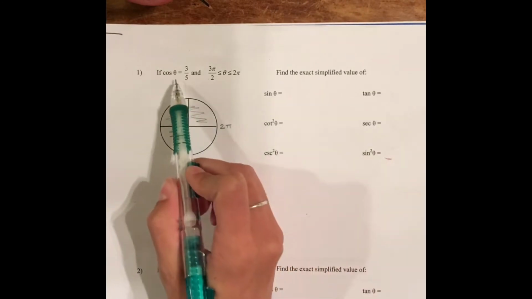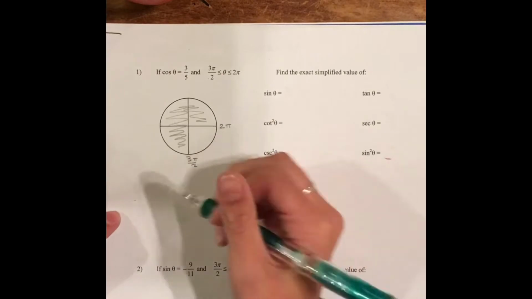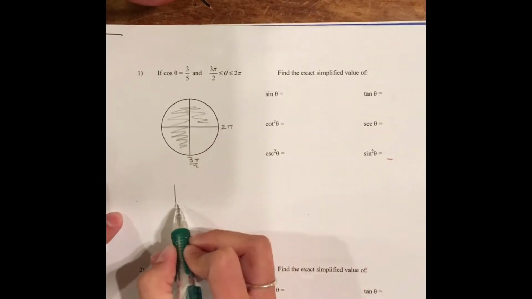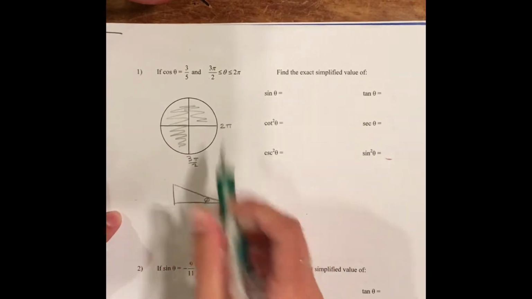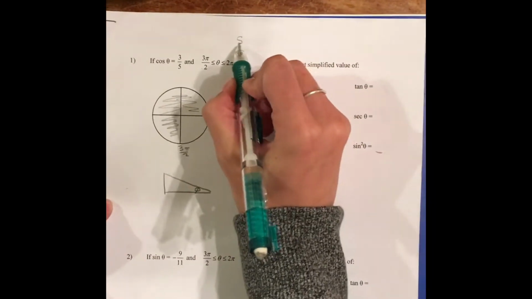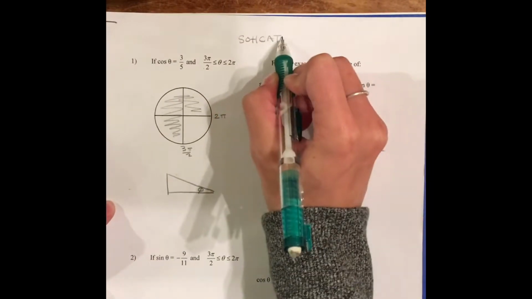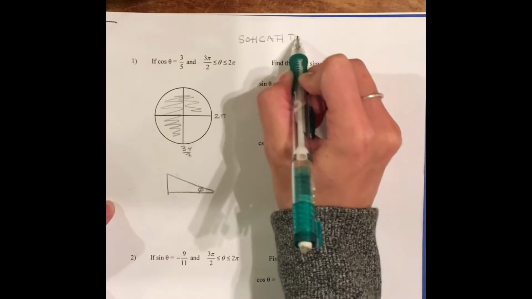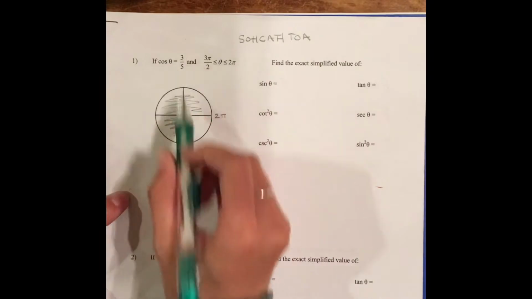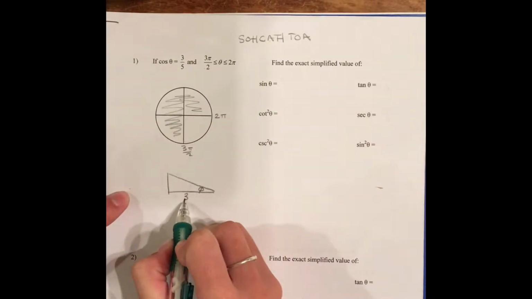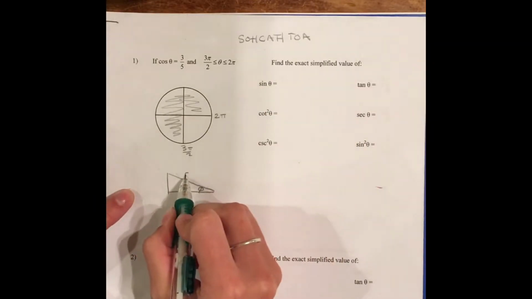And then since you're given the cosine of 3 over 5, you then go down and make a triangle with your theta in this corner. And then I always write out SOHCAHTOA to help me remember it. So since cosine, it would be adjacent, so 3 would be adjacent, and 5 is the hypotenuse.